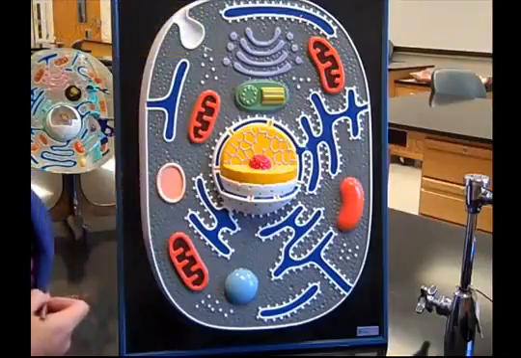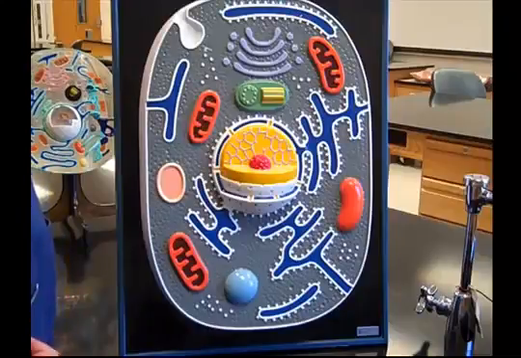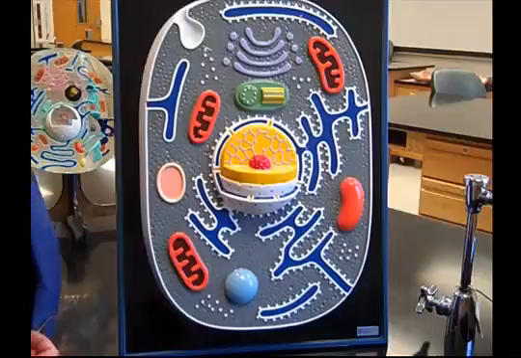There's no cytoskeleton elements in this particular model. There's no cilia or flagella, but we know those are external structures used for propulsion. That's your cell.